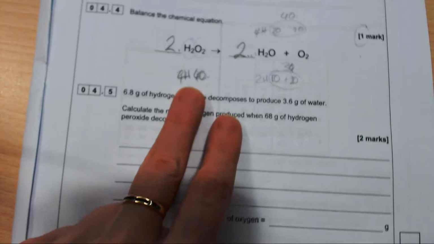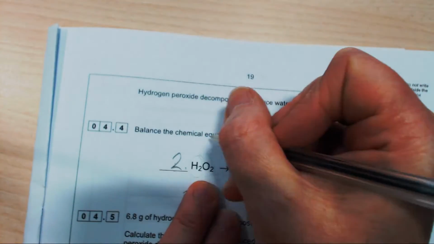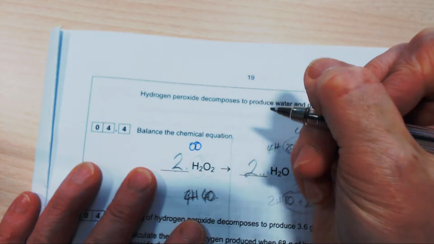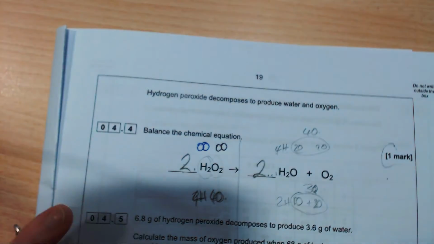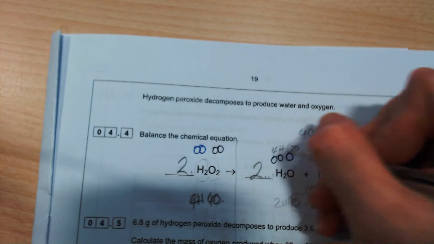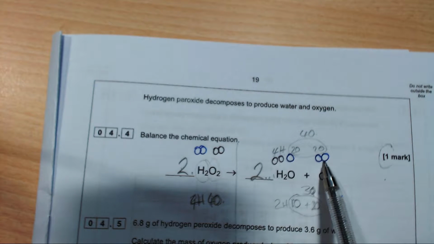If it helps you when you do this one, you could always draw out the atoms themselves. So I'm saying, okay, I've got 2 hydrogen, I've got 2 oxygen, 2 hydrogen, 1 oxygen, and so I can see that I've got 3 of them there. What could I do?